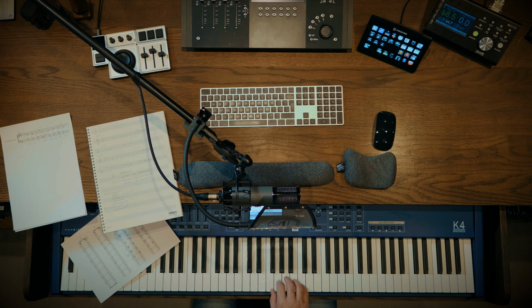So where do those two semitones happen? They happen between 4 and 5, and then between 7 and 8. So isolating downwards, 4 to 5, 7 to 8.